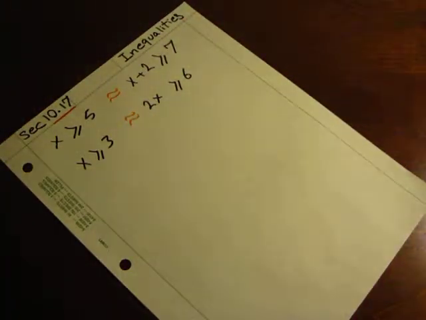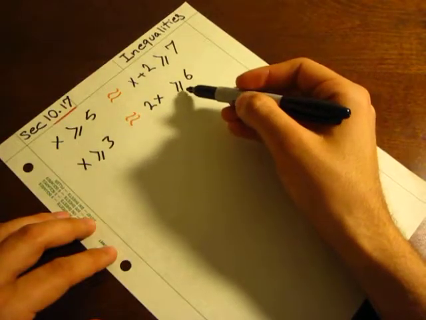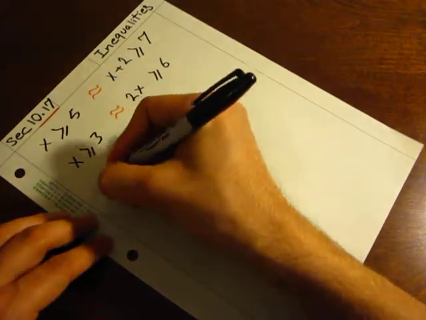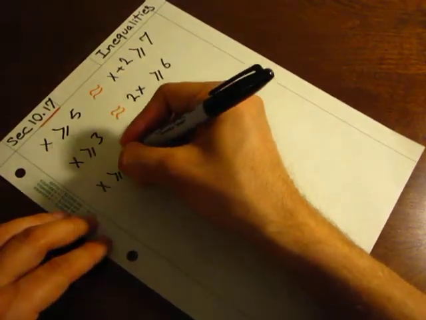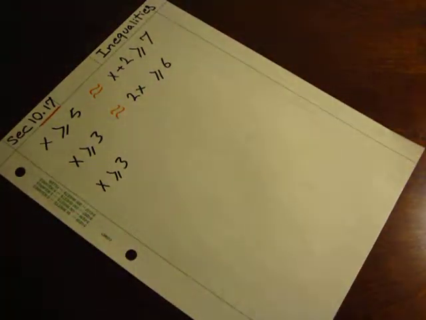But there's a tricky thing about inequalities. Every time I divide or multiply my inequality by a negative number, the direction of the inequality changes. For example, the same thing, x greater than 3. I multiply this time by negative 2.